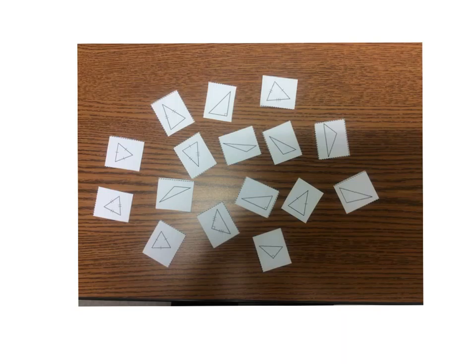Here's a set of triangles that I took the time to cut out myself. I would like for you to pause the video at this time and take a couple of minutes and sort the triangles however you think they would fit into different categories. You decide. Pause the video at this time.